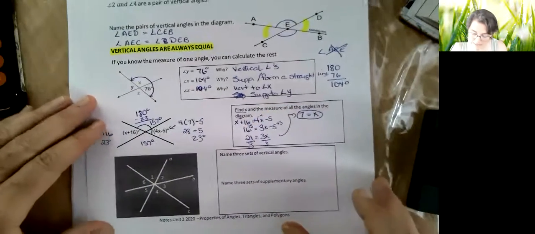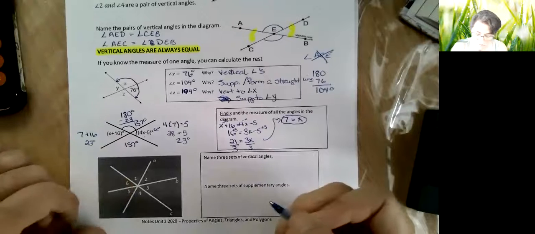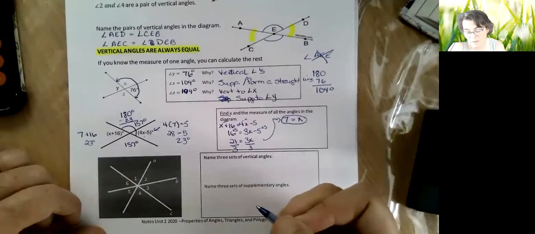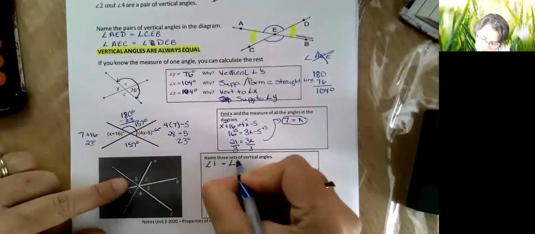All right, the last question here. Sets of vertical angles. All right, so I wanted to show you that you could have more than just 2 lines. But it doesn't matter. What you do is you consider 2 lines at a time. So I can look at this one and this one. And this is going to say angle 1 is equal to angle 4.